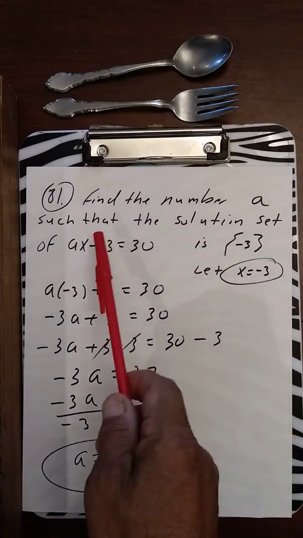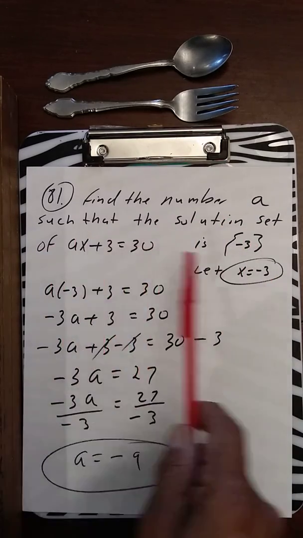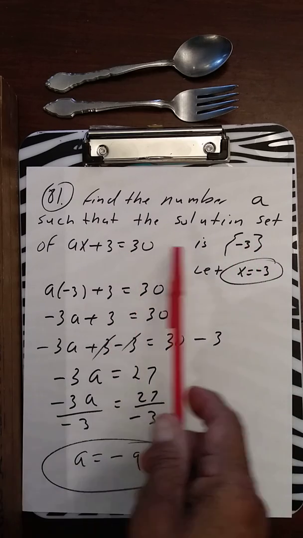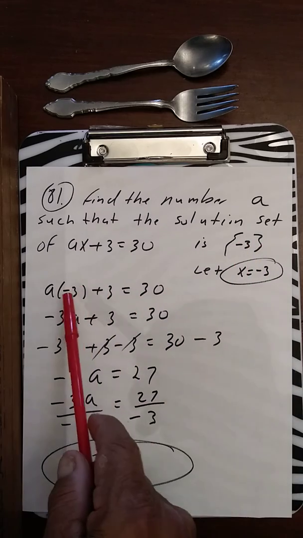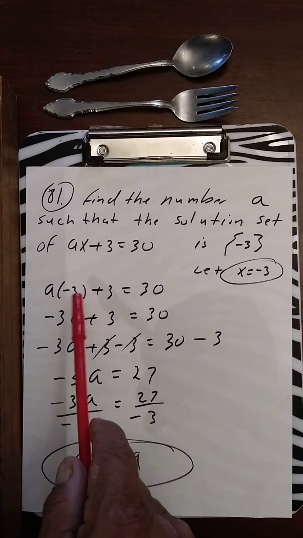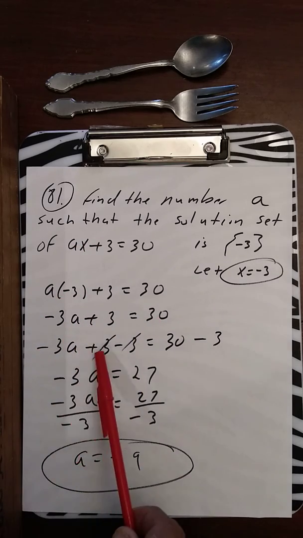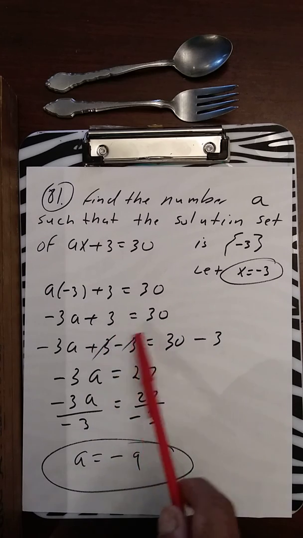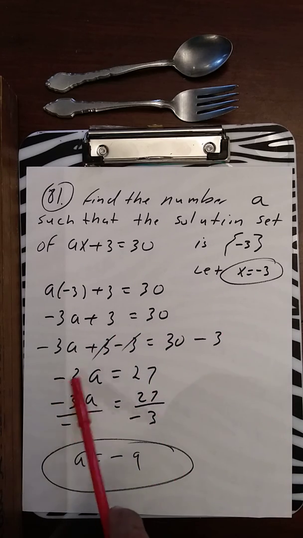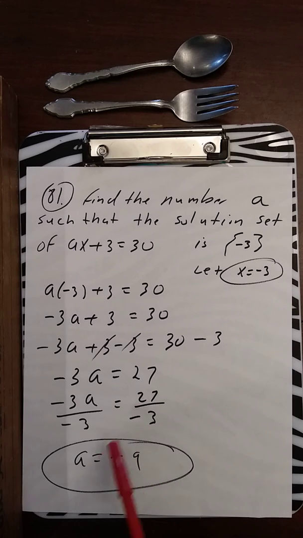Find a number such that the solution set of this right here is that answer. Well, that means x has to be the answer. So just put x in there. Negative 3 goes there for the x, because that's where we want it to be. That's going to be negative 3a plus 3 equals that. So now, minus 3, gone. So we have 27. Negative 3a is 27. Divided by negative 3, divided by negative 3. So a must be negative 9.